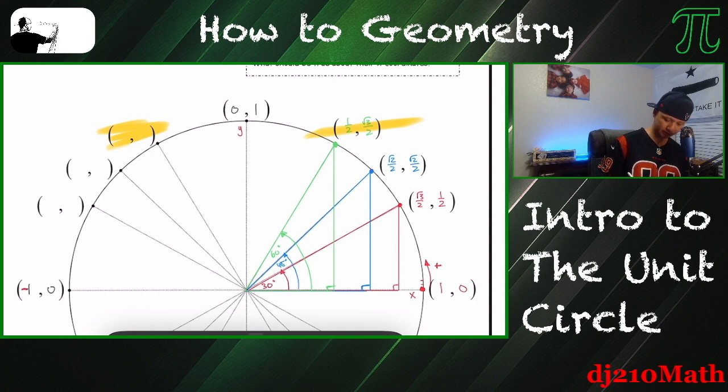So this is going to be one half, root 3 over 2. Now remember, I just said that the x's are negative. And then you can do this for all of these. So this is going to be root 2 over 2, the x is negative. And then root 3 over 2 and 1/2, and the x is negative.